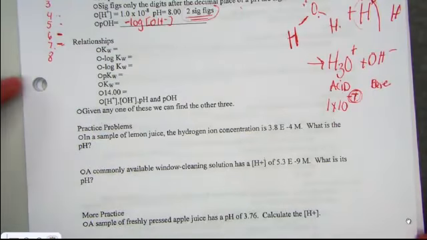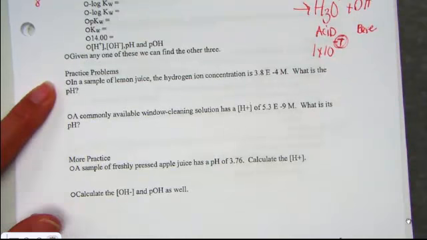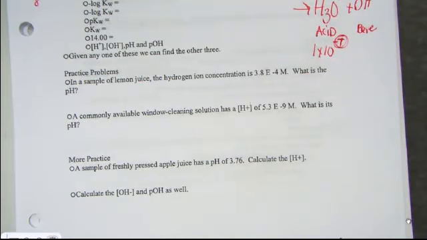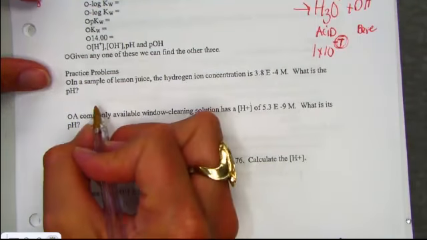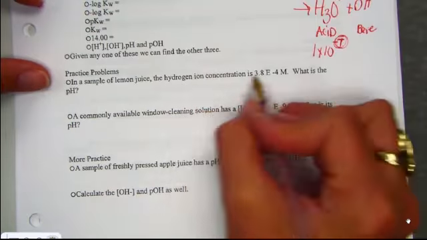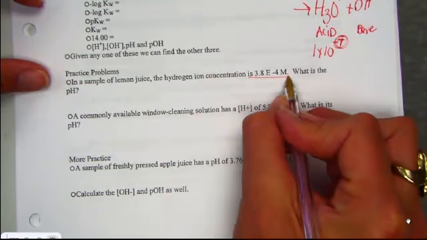Let's do a little pH practice problem, and Allie, would you like to be our first reader today? Just read for us about lemon juice. The sample of lemon juice, the hydrogen ion concentration is 3.8 e negative 4 M. What is the pH?